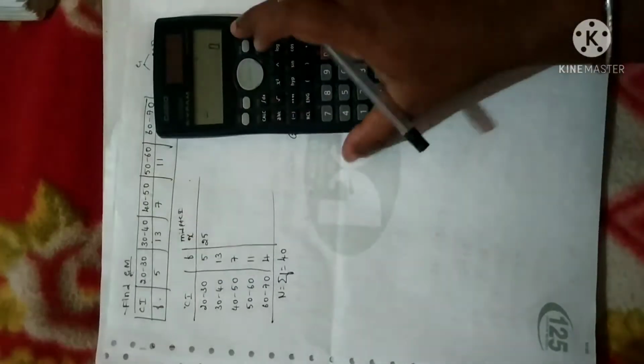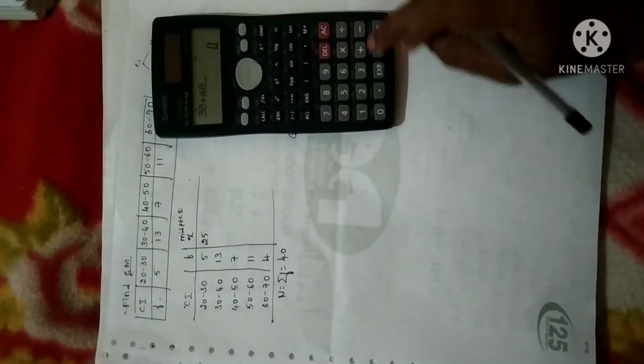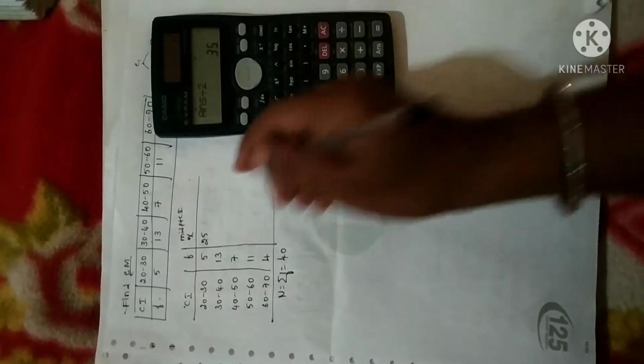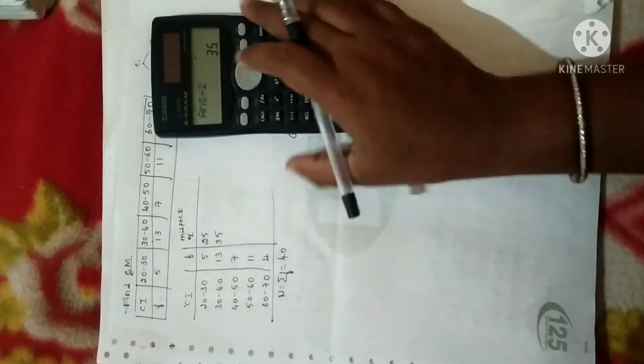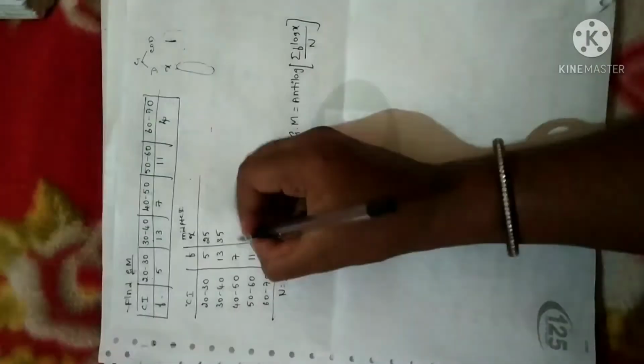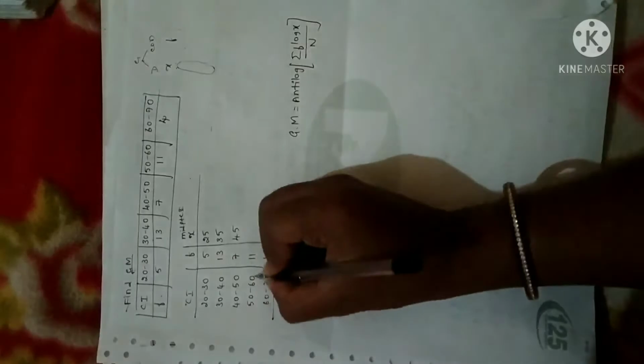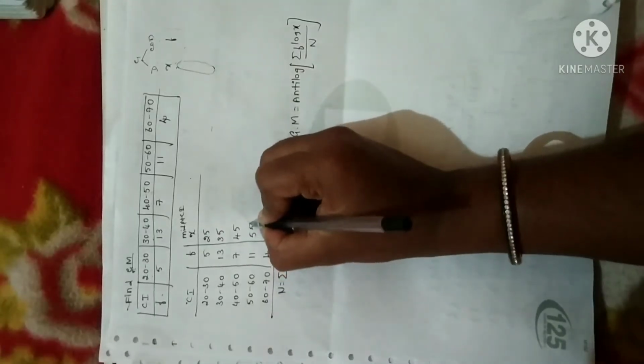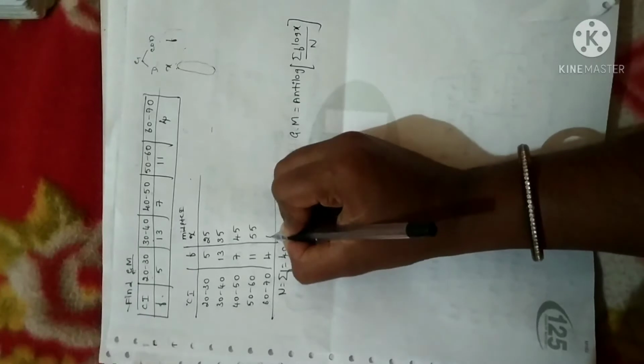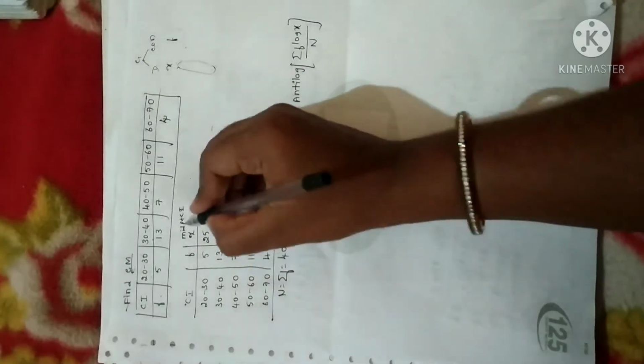Again 30 to 40. So 30 plus 40 divided by 2 gives us 35. Similarly, add these two and divide by 2, you will get 45. 50 plus 60 divided by 2 is 55. 60 plus 70 divided by 2 is 65. So I have obtained the values of x.